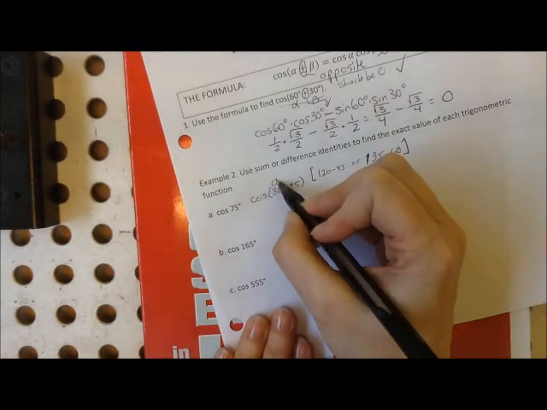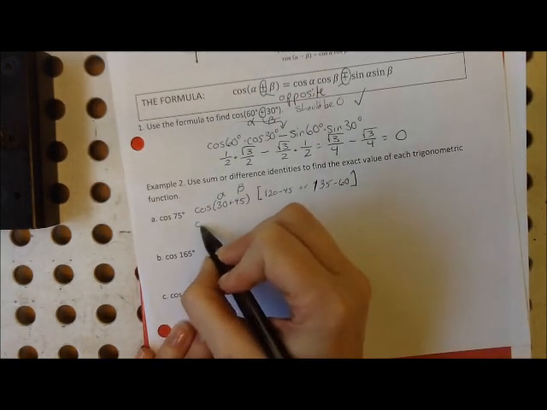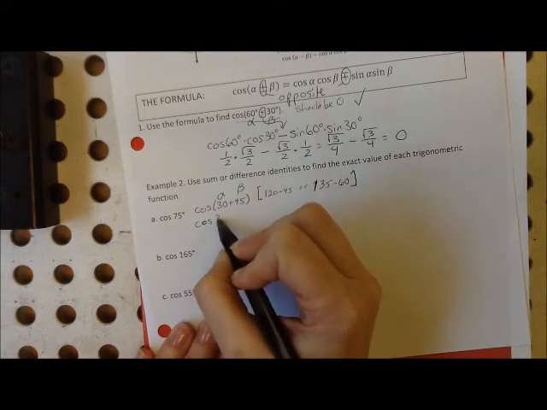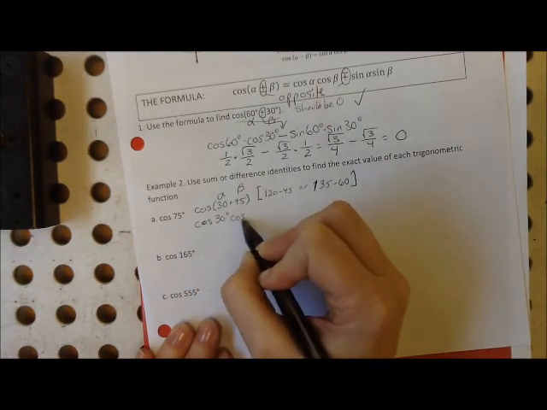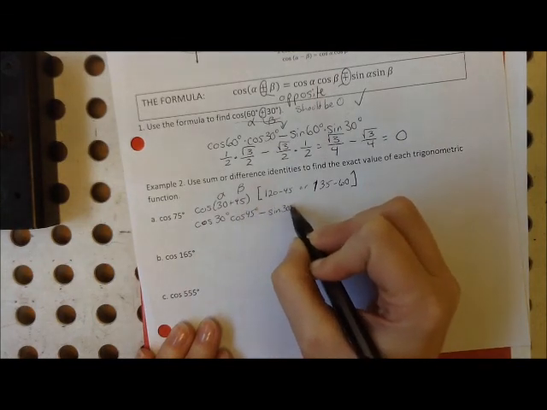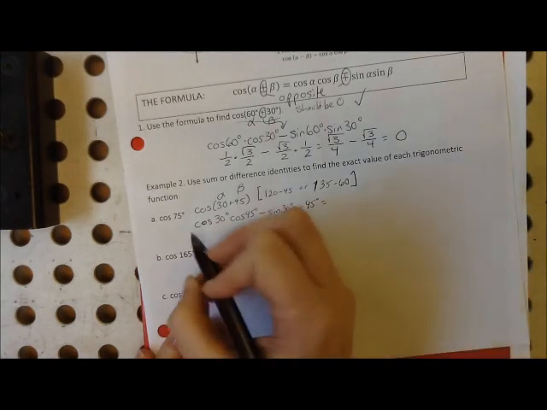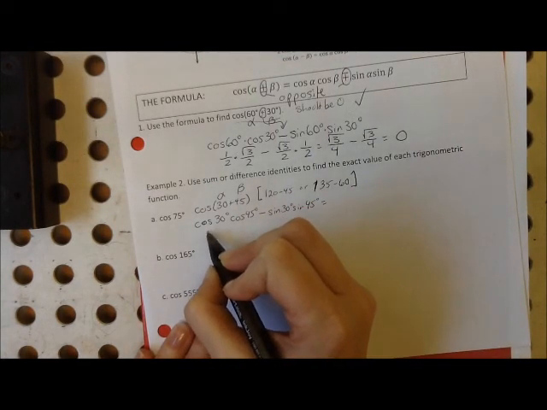So 30 degrees is my alpha, 45 is my beta. My formula is cosine 30 times cosine 45 minus sine 30 times sine 45 equals, cosine of 30 degrees is square root of 3 over 2.